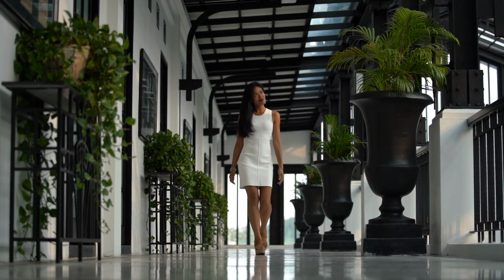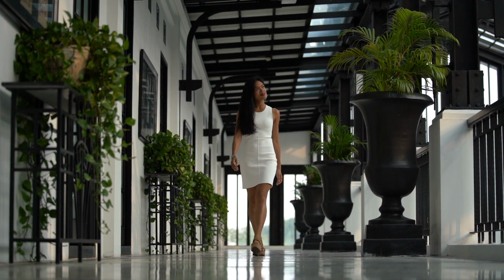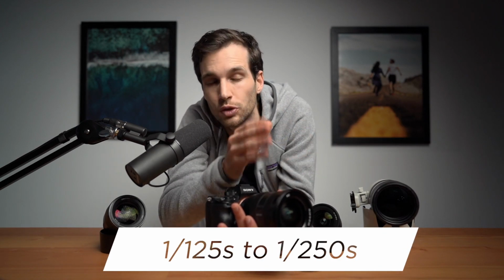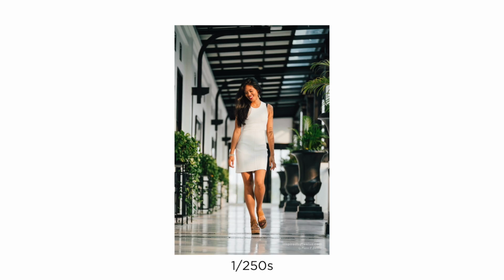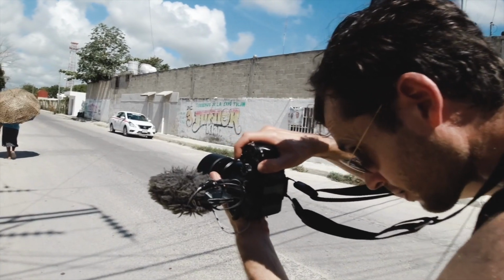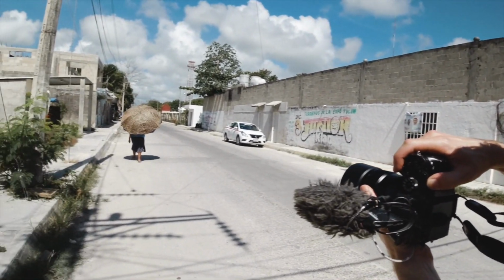Now, second scenario is when I'm shooting people that are moving a little bit slower. For example, you're doing a portrait, people are moving their head a little bit, or someone is walking towards you but very slowly. My settings range from 1/125th of a second to 1/250th of a second. Those settings really allow me to compensate for any small movement of the head when I'm shooting portraits, or small movement of people when they're walking very slowly. This is great. I use that most of the time when I'm shooting in the street.